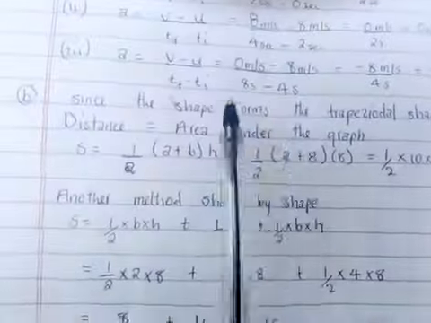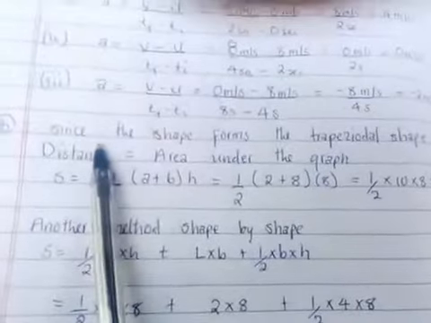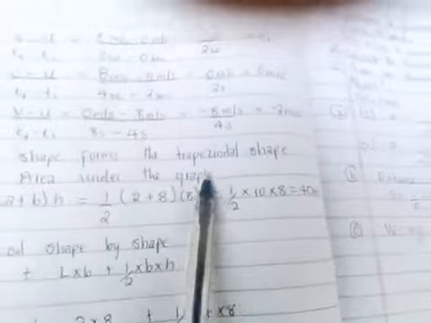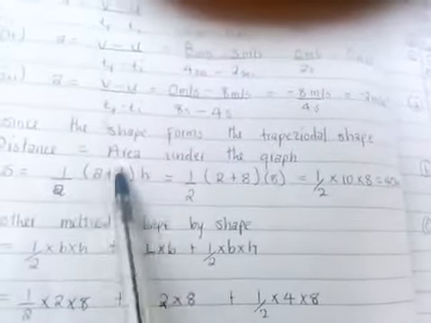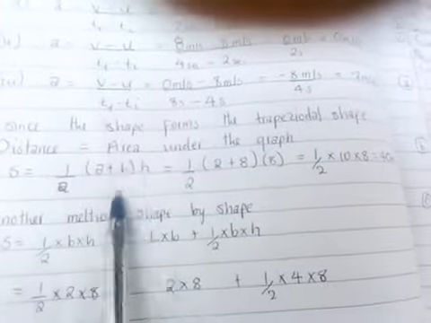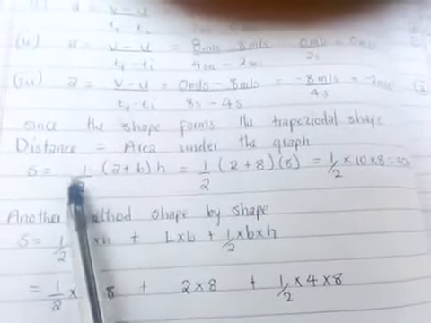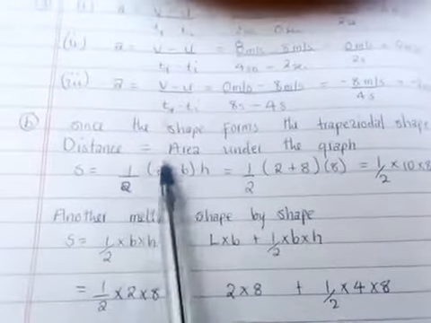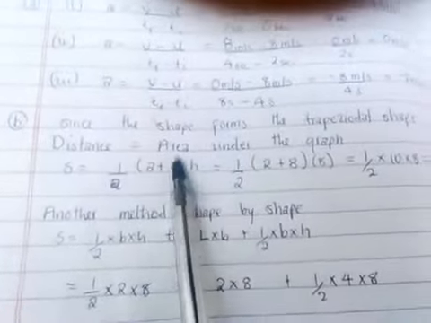And then the last part, to calculate the distance moved by the motor vehicle for the whole journey. So this is now the problem. This takes us back to the part where I was explaining, to know some common shapes which you might encounter.